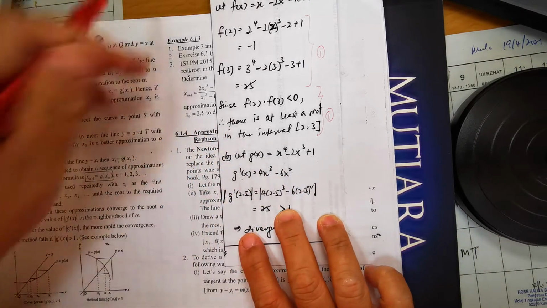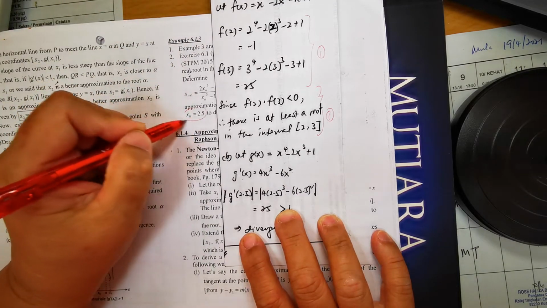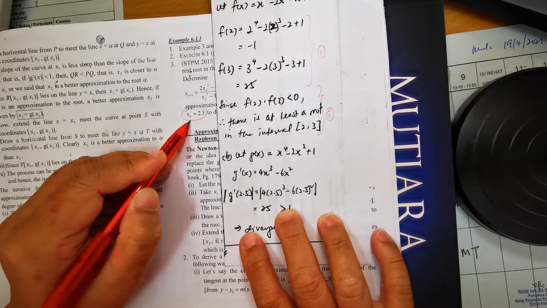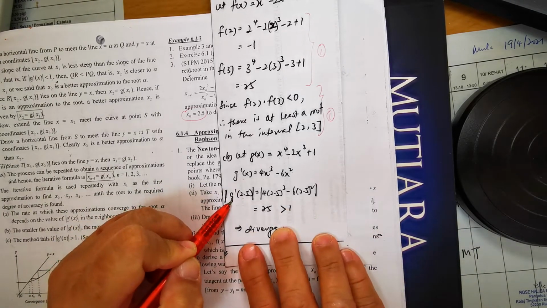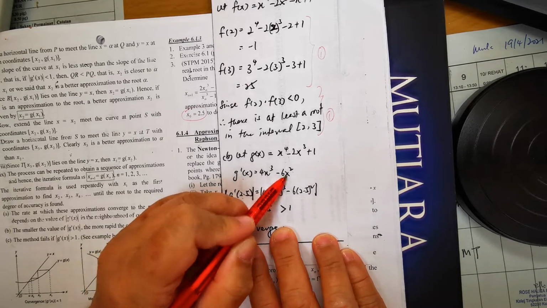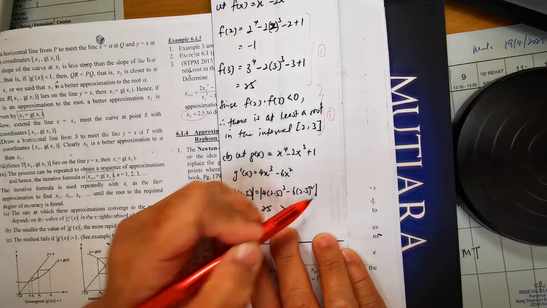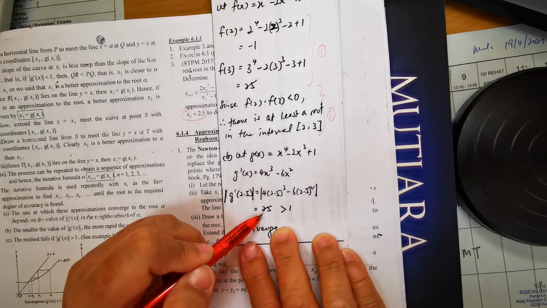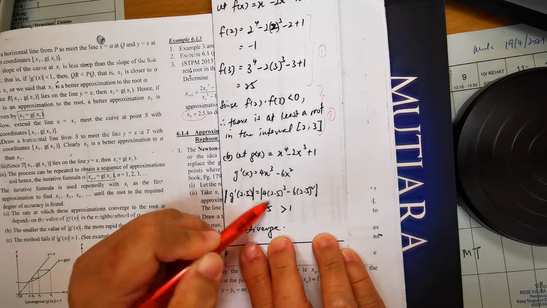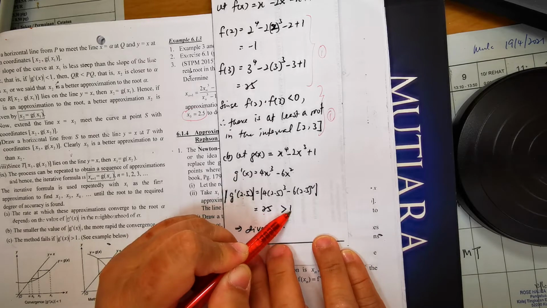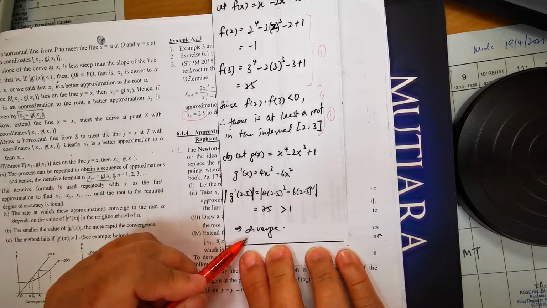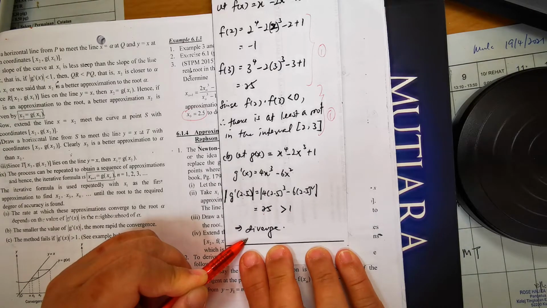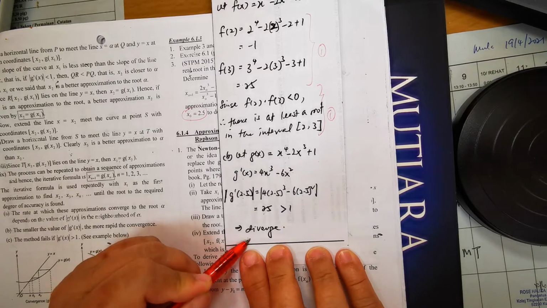Since just now the question tells us that we are going to use this initial value 2.5, we use 2.5. We sub x equals 2.5 into g prime x. We want to calculate the modulus value, which gives us 25. And you see 25 is definitely more than 1. So this means that this iterative formula will give us divergent approximations of the value of x, meaning it cannot give us the answer. So this one cannot be used.